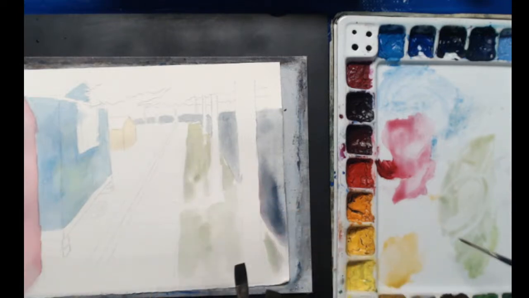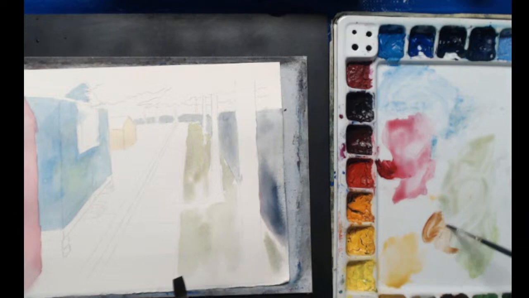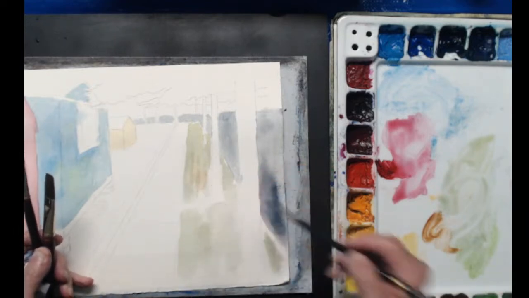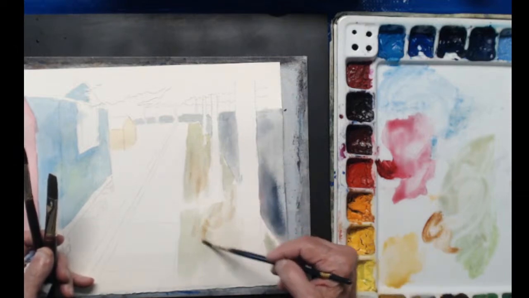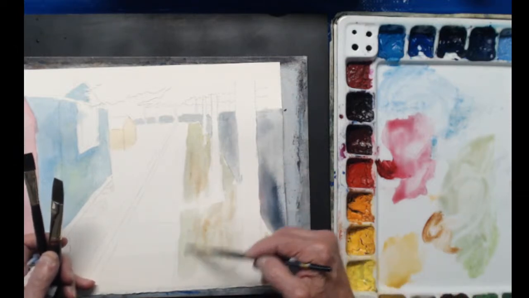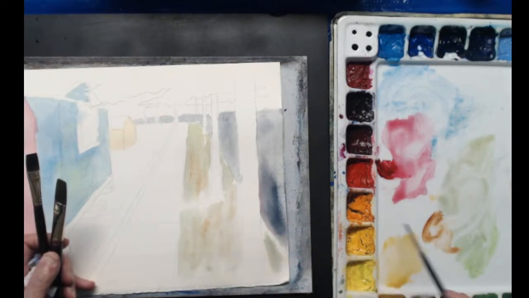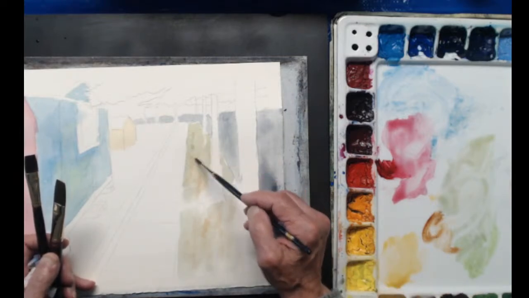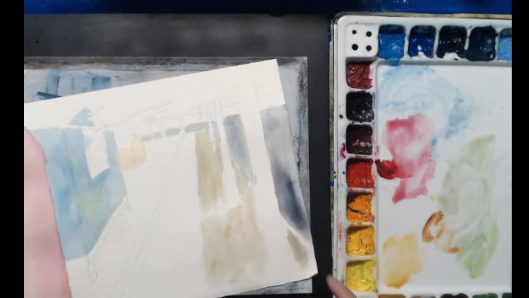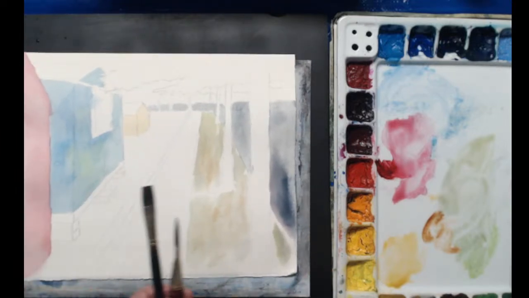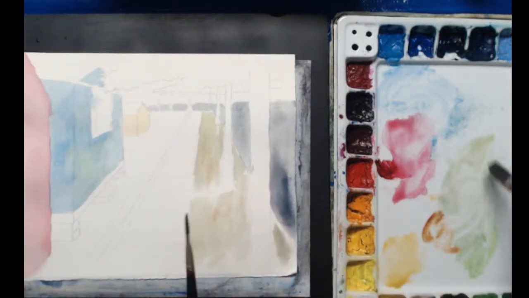And then I'll pick up a little bit of brown. I'll pick up a little bit of burnt sienna, and there's a little bit of dirt section here on this grass. Just give a little indication of a little bit of dirt showing. That'll dry also. And let me see, I still got the green.